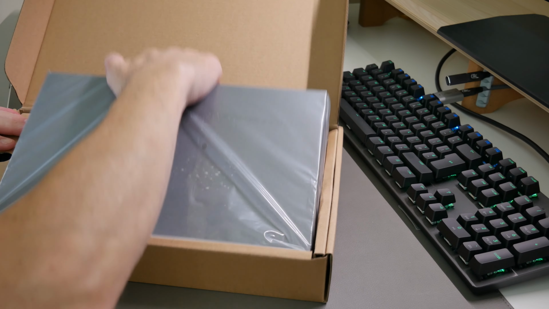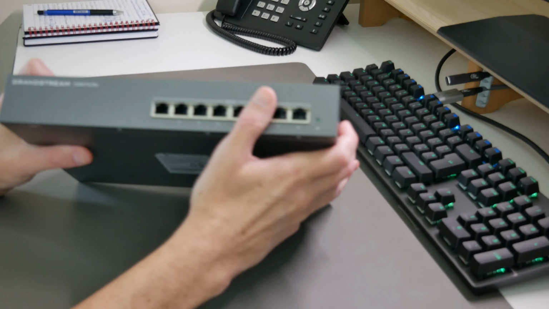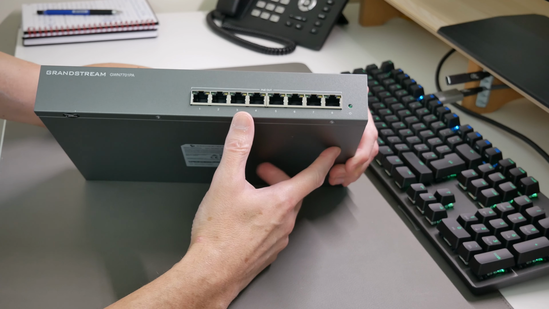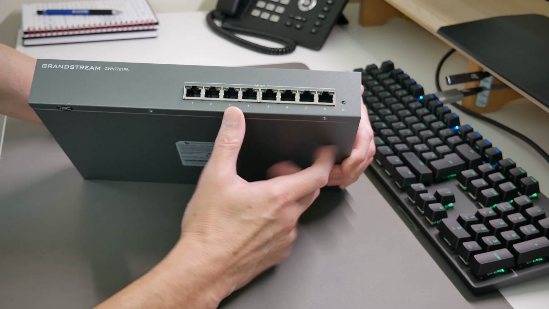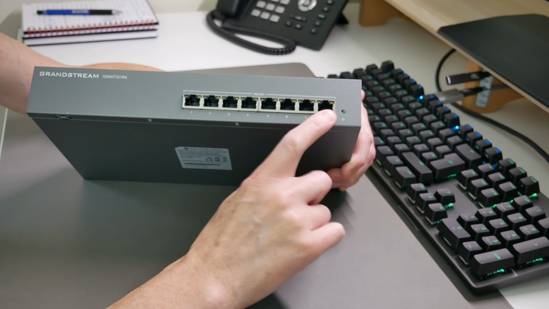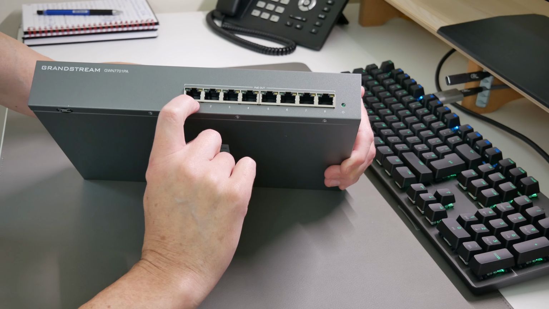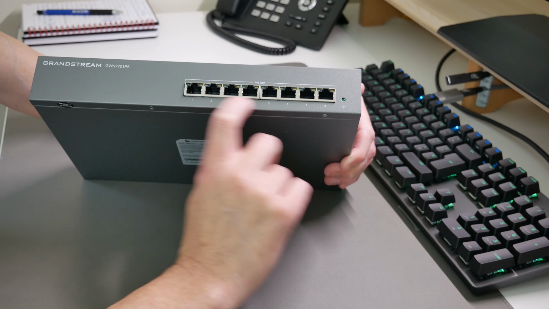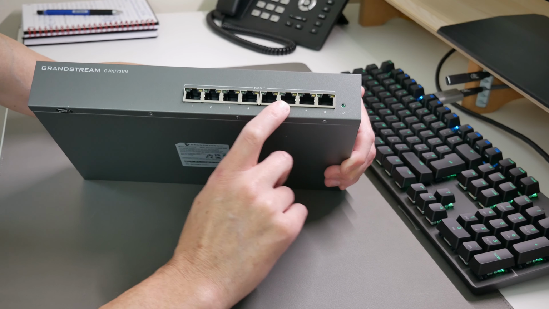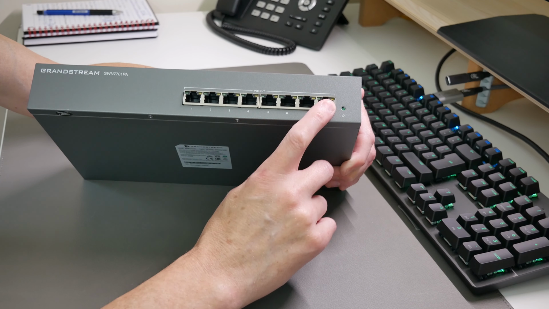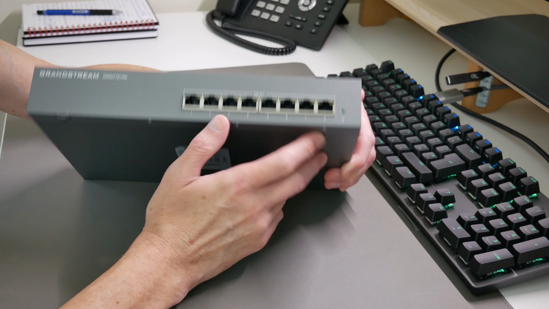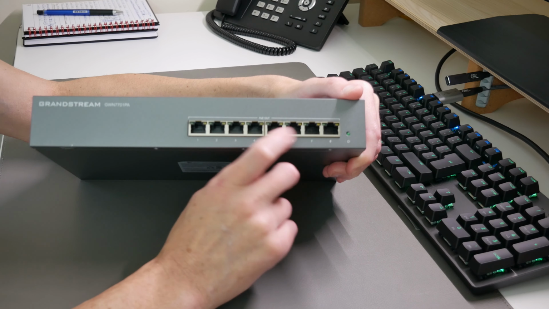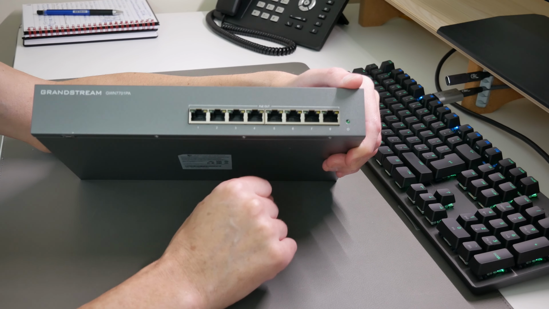Moving on to the switch itself, and this is, as I said, the Grandstream GWN 7701PA. Now this is an 8-port switch. It's a gigabit switch, so all 8 ports are 1 gigabit. However, all 8 ports supply PoE out. Now this is a metal box, so it can be desk mounted or rack mounted.